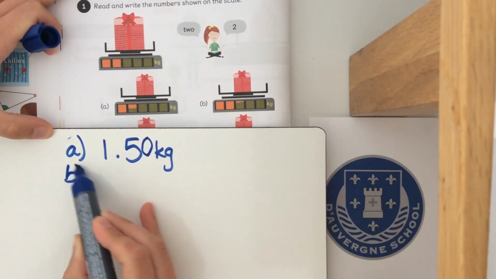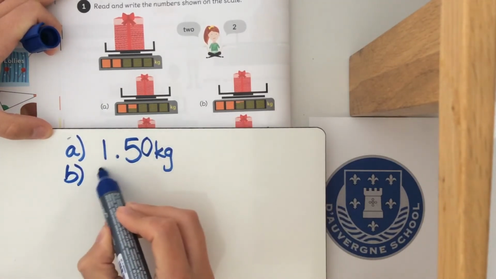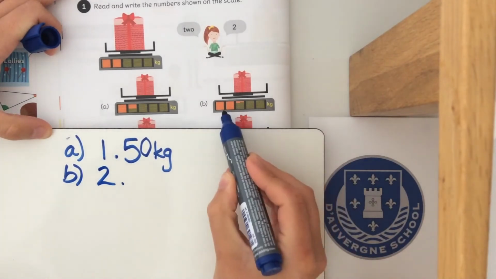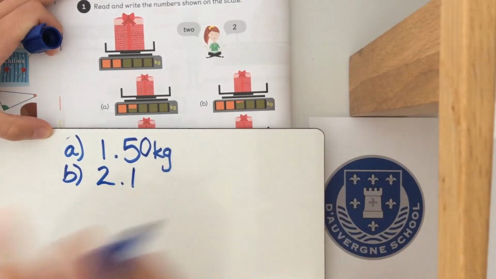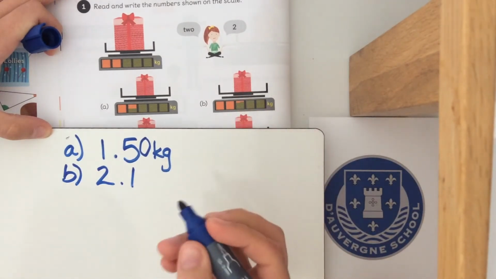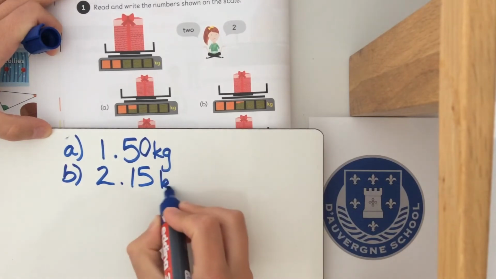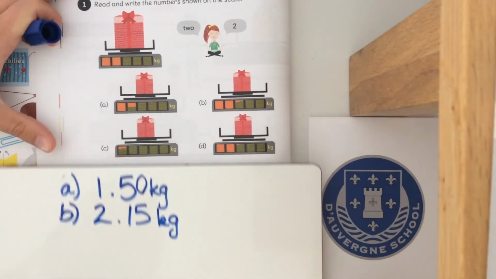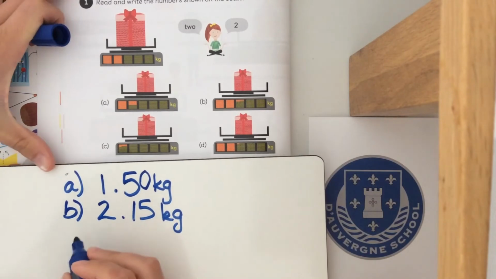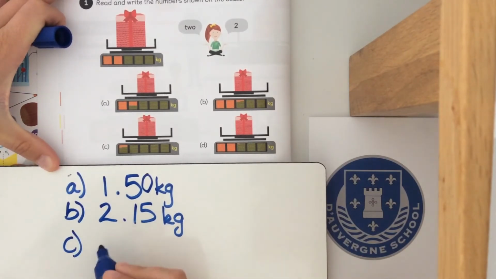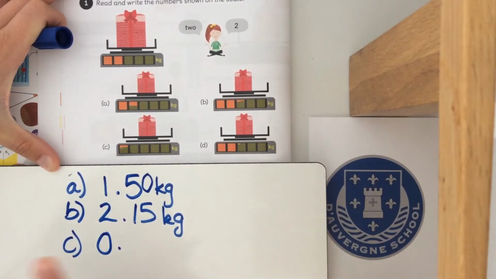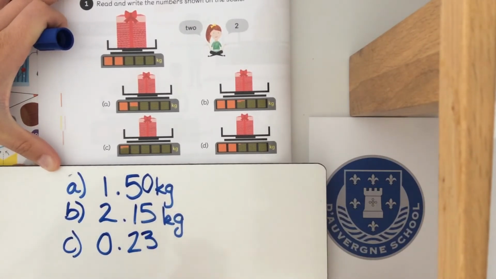I'll accept that too. For B, we've got 1, 2 wholes. We've got 1 tenth, which is 1 whole row. And we've got 5 hundredth cubes, so 2.15 kilograms. For C, we've got 0 whole cubes. We've got 2 rows of 10, so 2 tenths, and 3 single cubes, so 3 hundredths, 0.23.